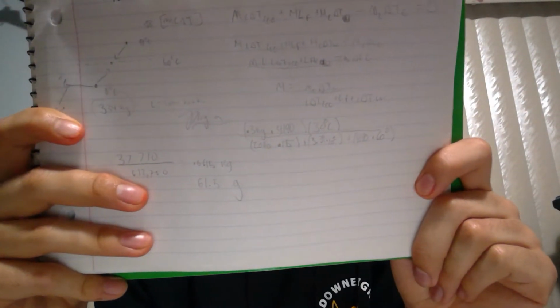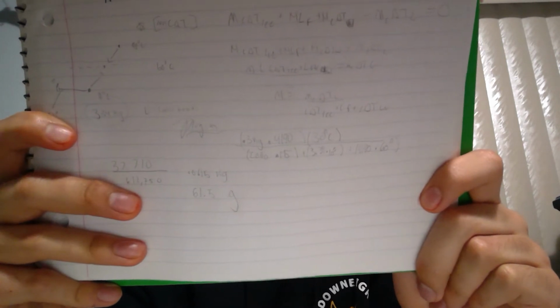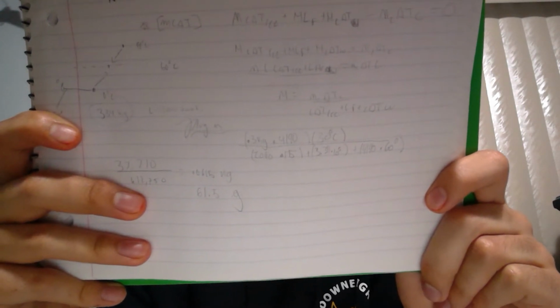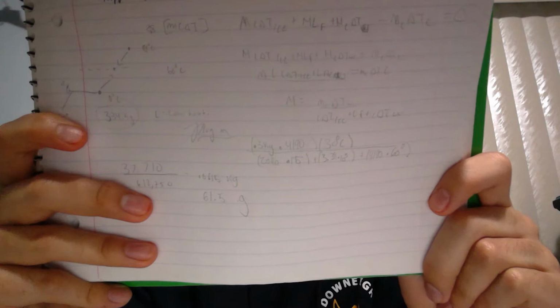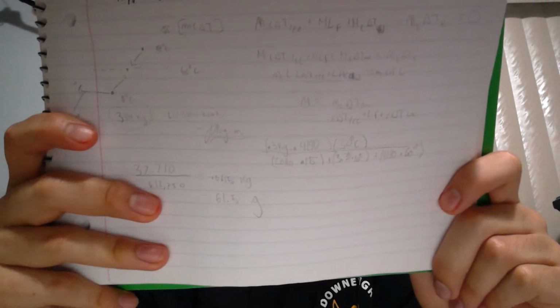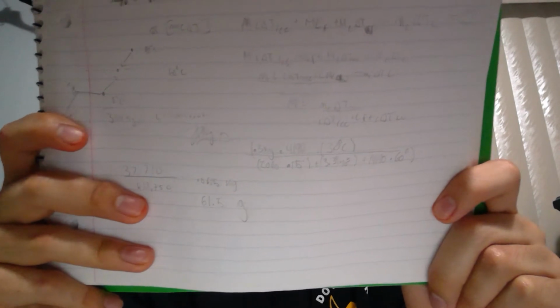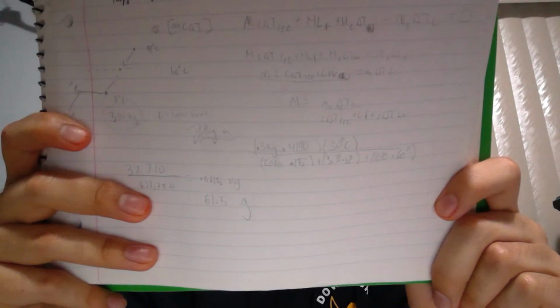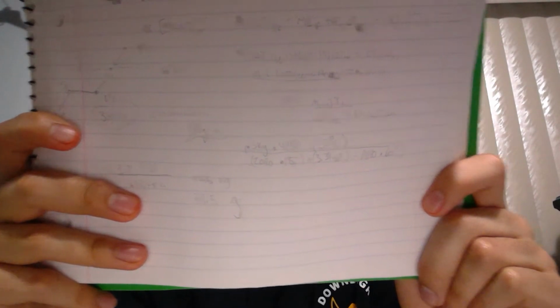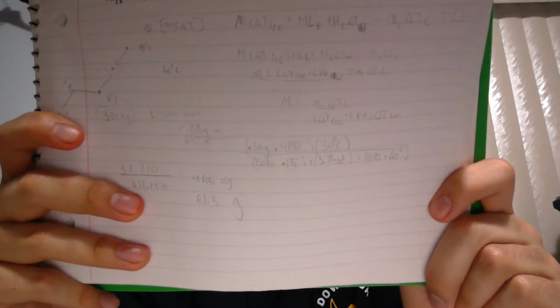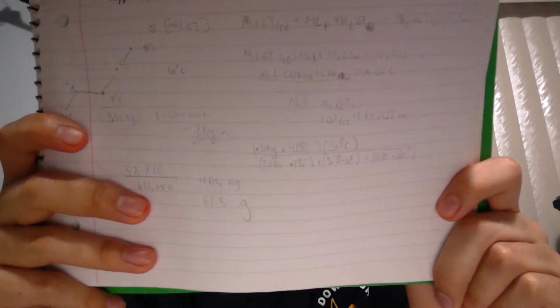Then you set them all equal: the thermal energy for ice plus the latent heat of ice plus the thermal energy for water, because your ice will be water after it's melted, minus the thermal energy for the coffee, all equal to 0, because it ends at the same temperature.